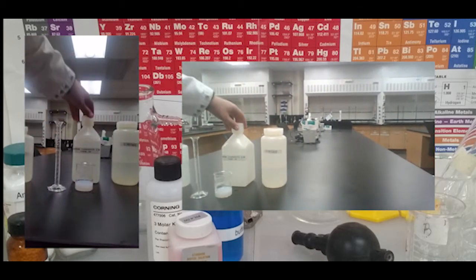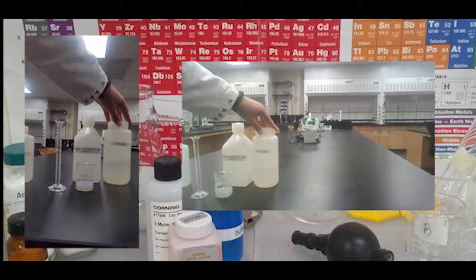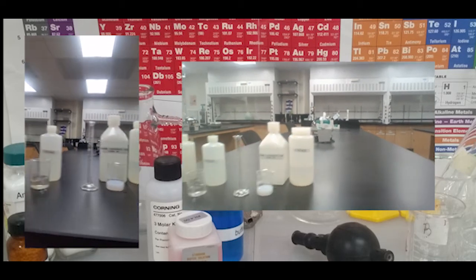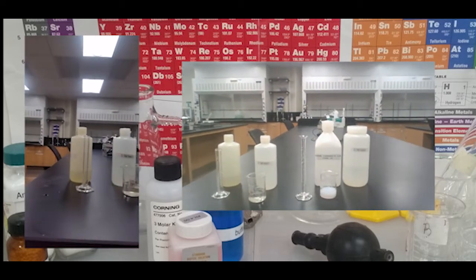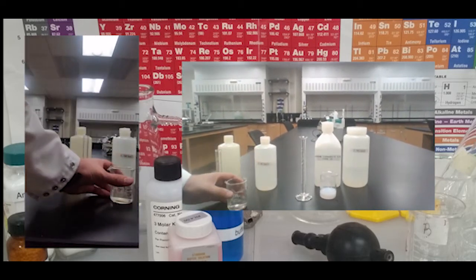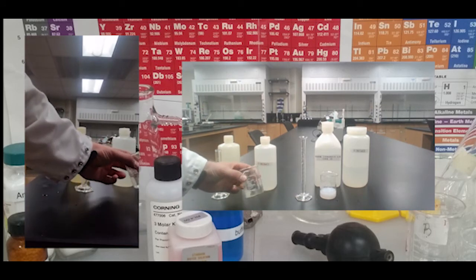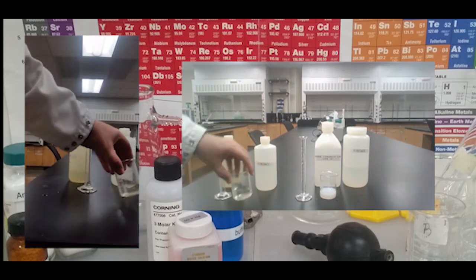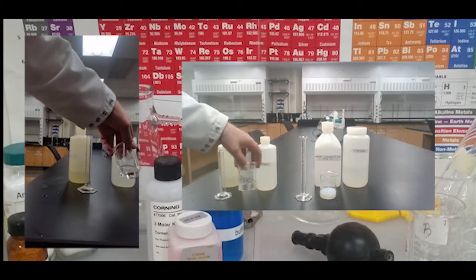Okay, so this is calcium carbonate, sodium carbonate, and calcium chloride. We go back over here to our sodium chloride and potassium iodide.